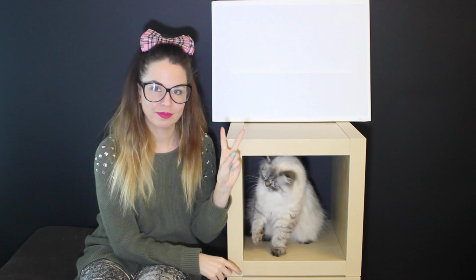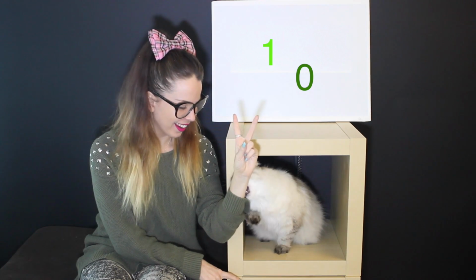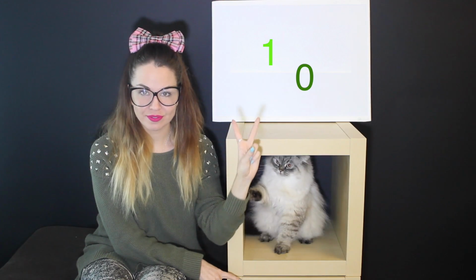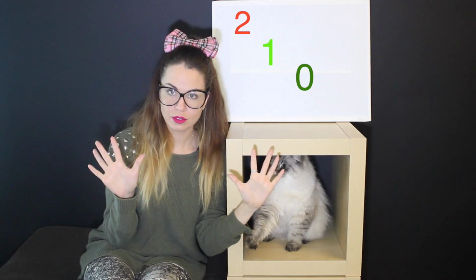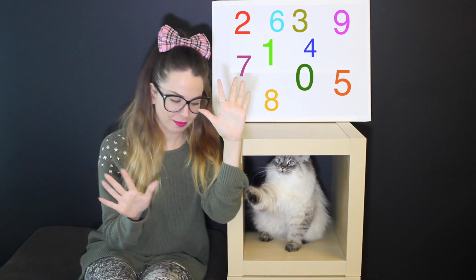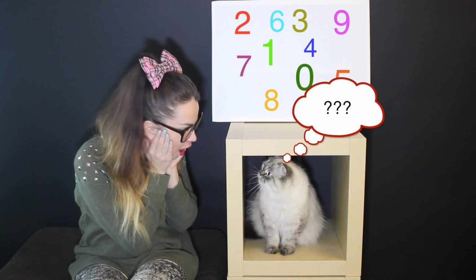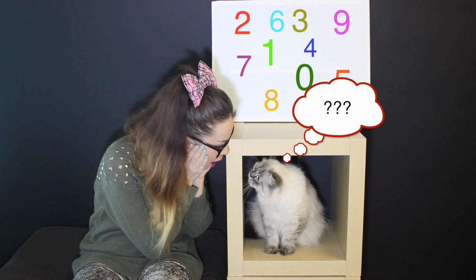That is, computers are able to make every single number or every single quantity in the world using only these two symbols. As you probably know, we use 10 symbols to do our counting. We can use combinations of these symbols to represent any amount or any number in the world. And Momo can't count at all. Silly Momo.